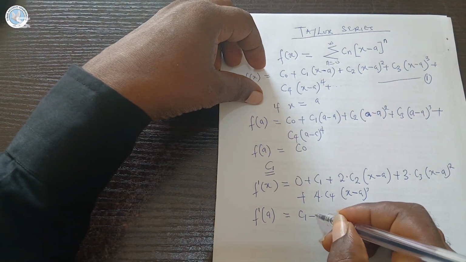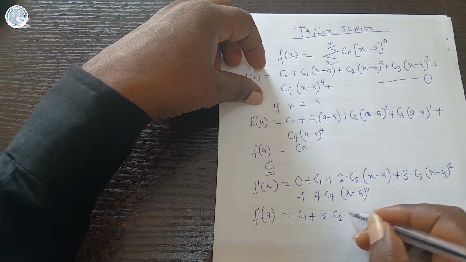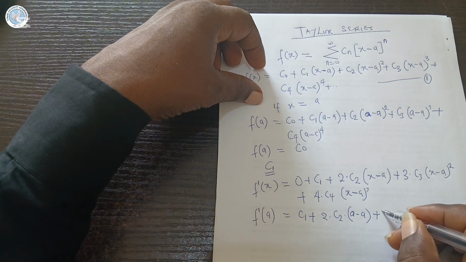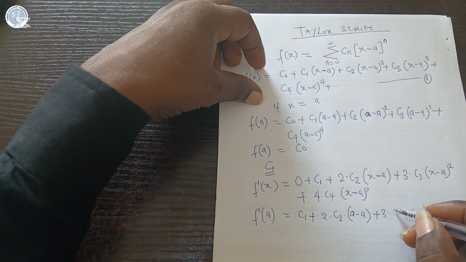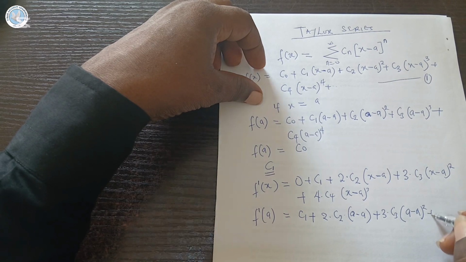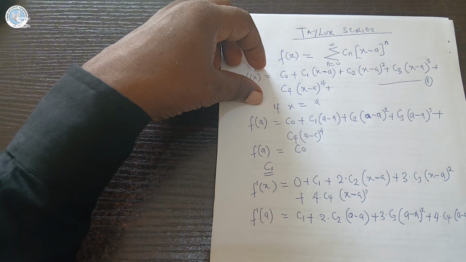c1 plus 2 c2 into a minus a, plus 3 dot c3 into a minus a raised to the power of 2, plus 4 dot c4 into a minus a raised to the power of 3.